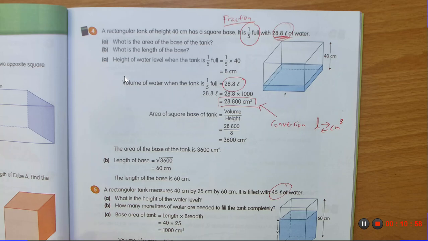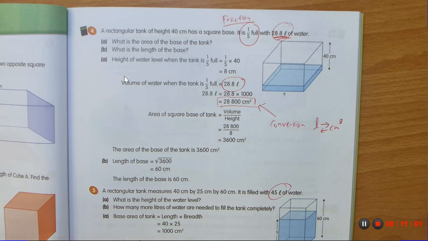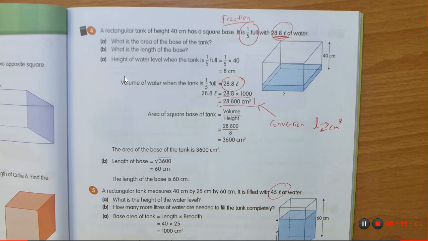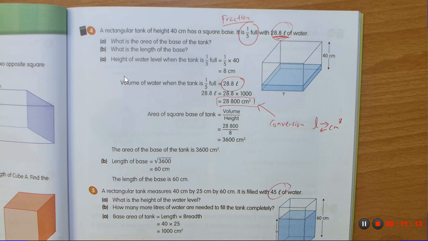One more skill required. Anybody can guess? This part of volume problems will see liquids. So you need to know conversion of units, liters to cm cube. You need to know fraction, because the tank may not be filled to the brim, it may be half filled, 3/4 filled, 1/5 filled, whatever.